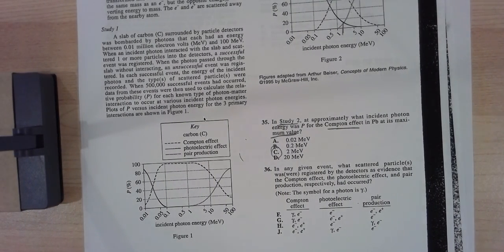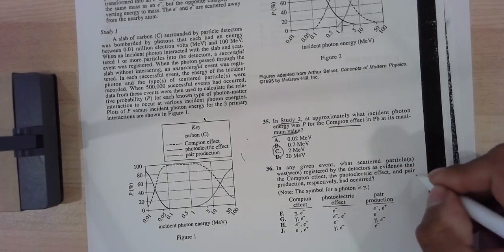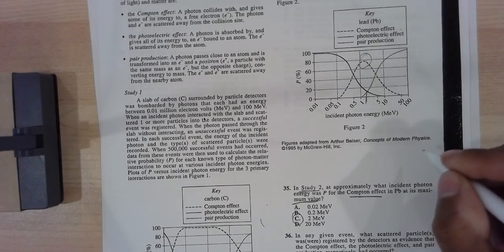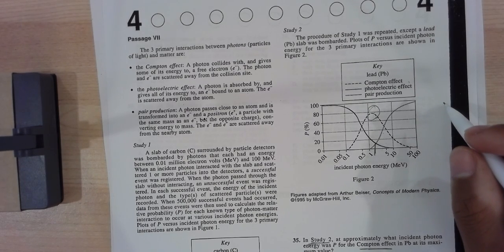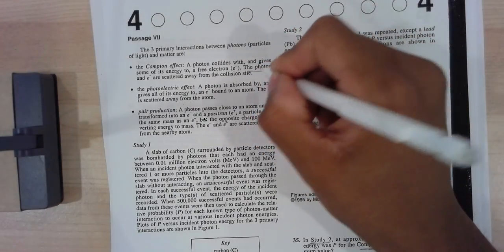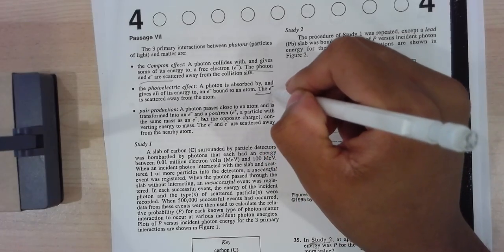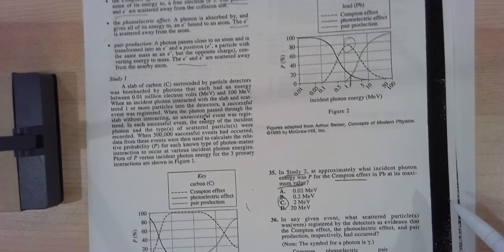All right, time's up. Let's go over this. So who can do 36? Brianna. So you underline scattered particles, and then the three different effects. And then if you look at the descriptions of each of the effects, the last sentence says what was scattered away. So then the Compton effect is a photon and an electron, and then the second one says just an electron, and then the third one says an electron, and then is it a positive electron? Mm-hmm. Okay, and a positive electron.